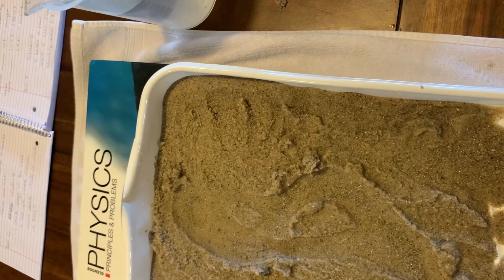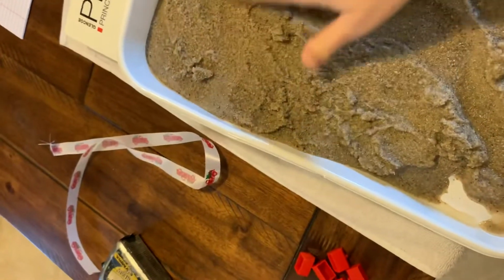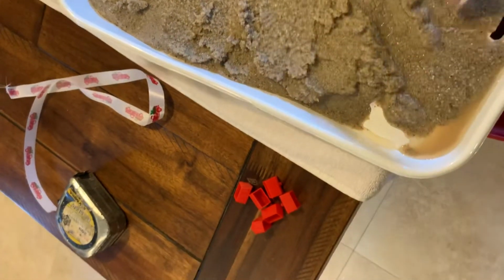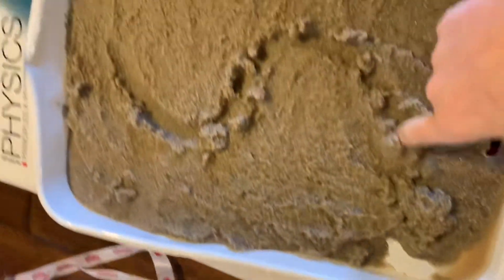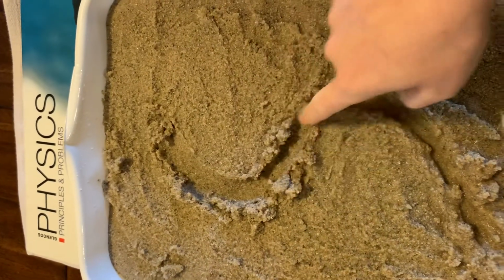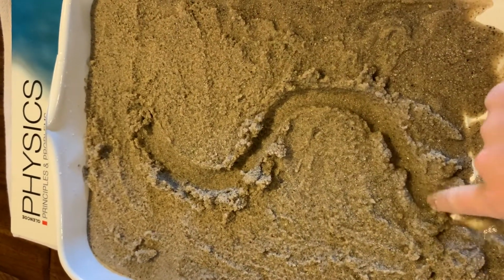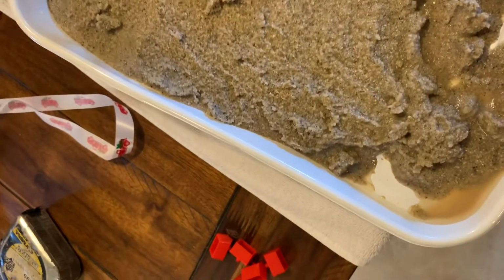Okay, for part D, it wants me to add houses. So I'm going to recreate my path again, my S. And we're going to add houses.